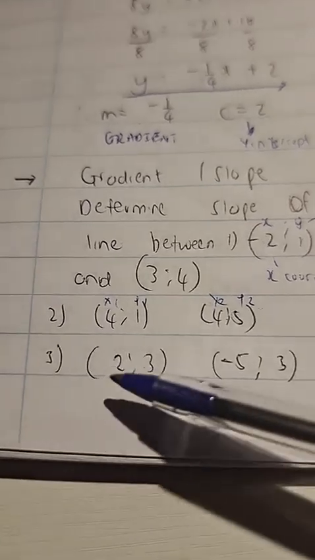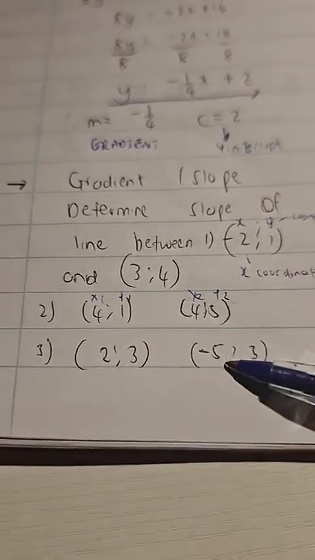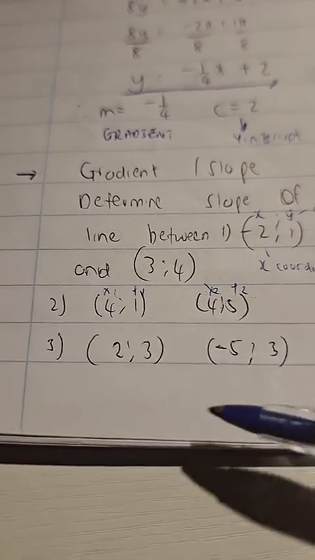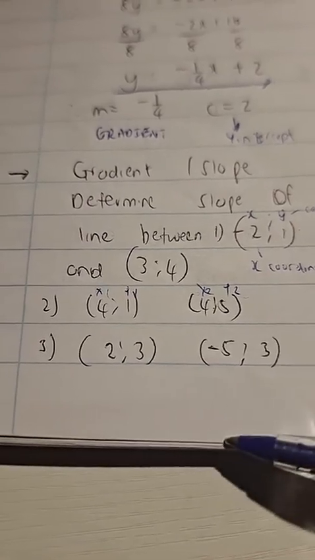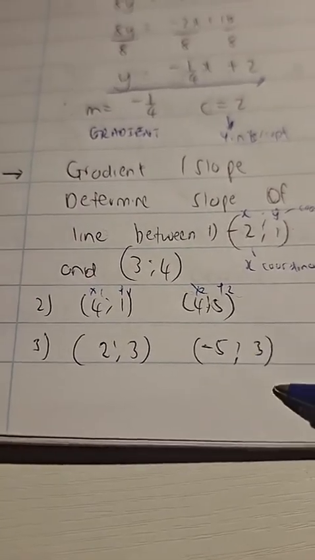All right, now let's come here. You must note something about this point, 2 and 3 minus 5 and 3. What do you notice about these 2 points, 2 and 3 minus 5 and 3?